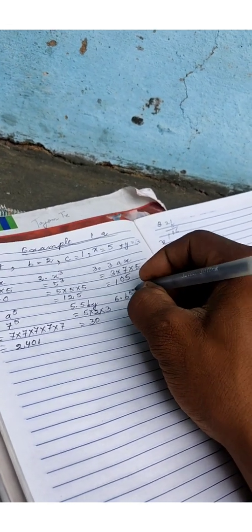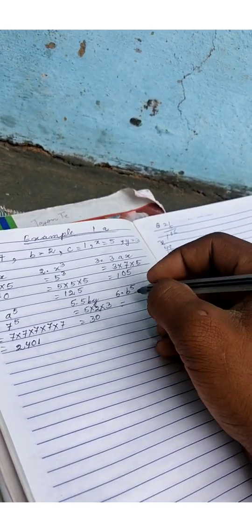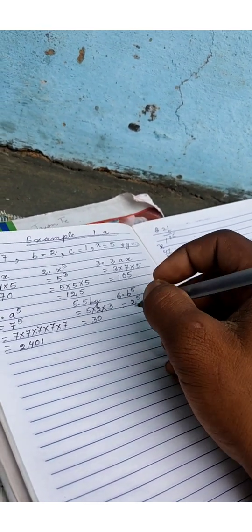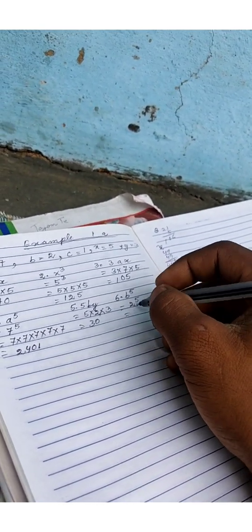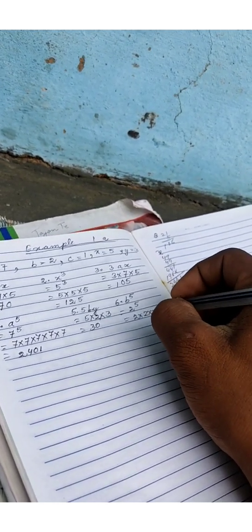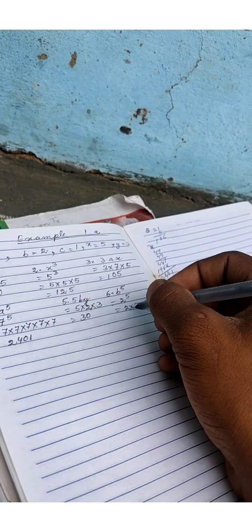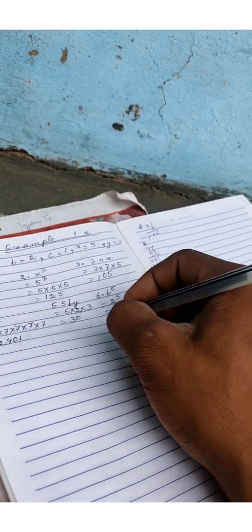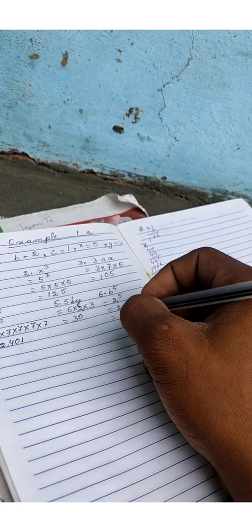b to the power 5. What is the value of b? b is 2. So 2 to the power 5, which is 2 into 2 into 2 into 2 into 2. So 2 2s are 4, 4 2s are 8, 8 2s are 16, and 16 2s are 32.